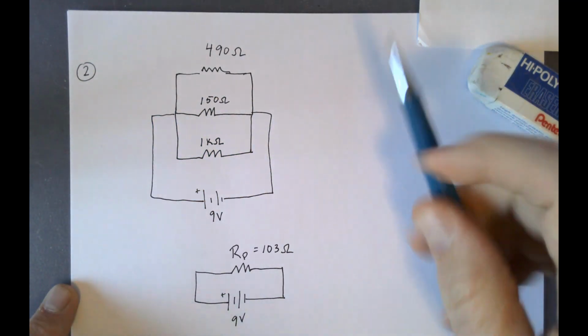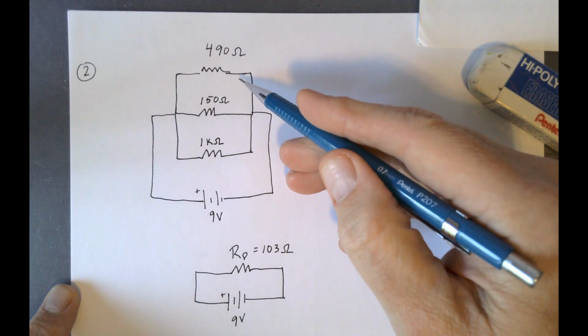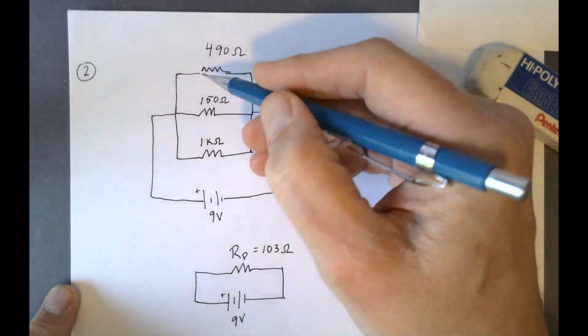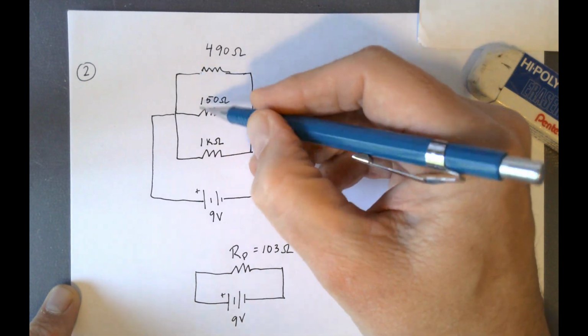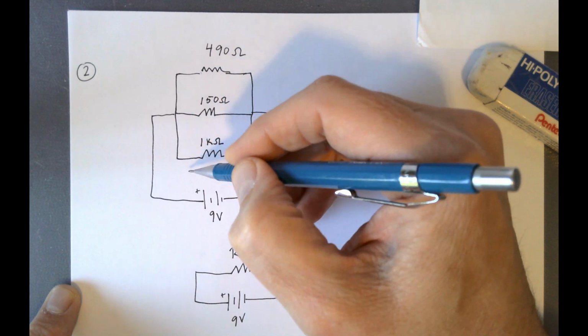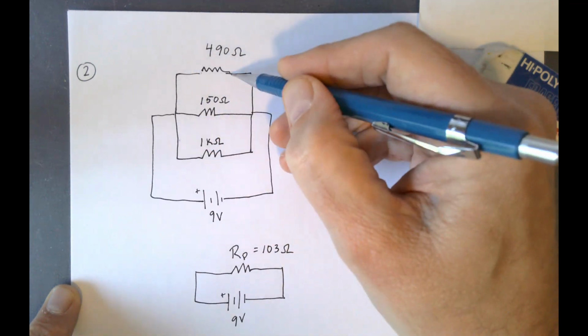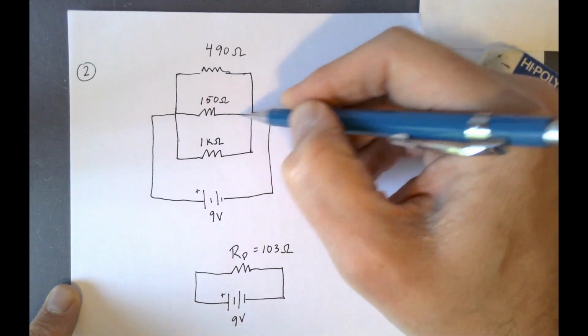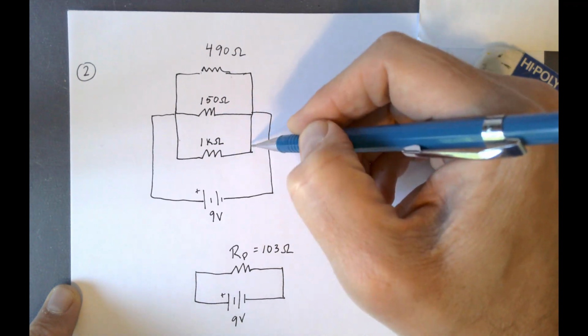This is a circuit with 3 resistors in parallel, and we know they're in parallel because each of their left sides, for example, touch each other. There's nothing in between, and there's no resistor, for example, in between. We know the right sides also touch each other. The right sides all touch, so they have to be in parallel.